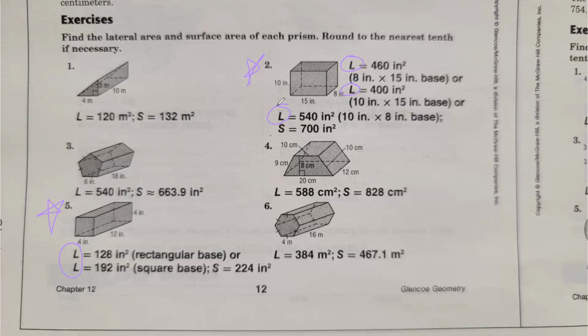I'm not going to read off all the square units just so I can go through it a little bit quicker. On number 3, lateral area was 540, surface area was 663.9. On number 4, lateral area was 588, surface area was 828. On number 5, lateral area was either 128 or 192. Surface area was 224. And then on number 6, lateral area was 384. Surface area was 467.1. Any questions?